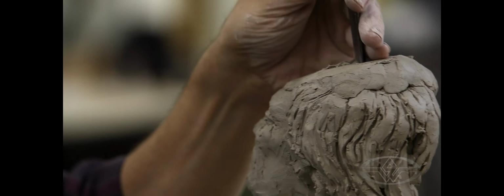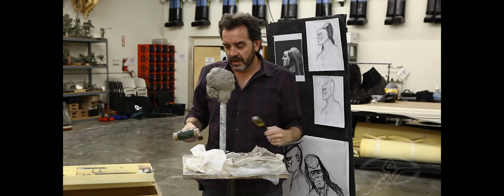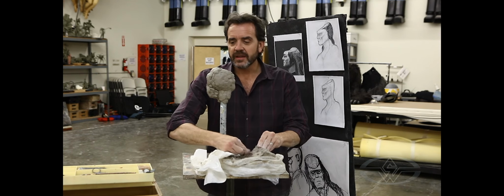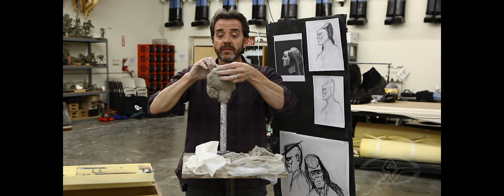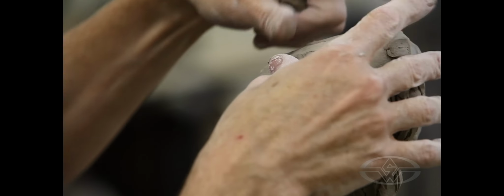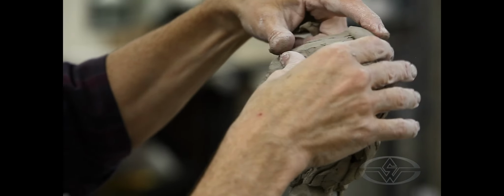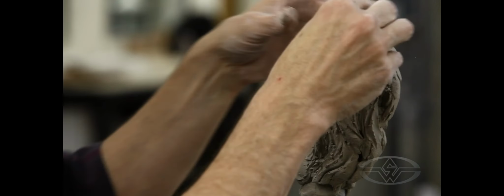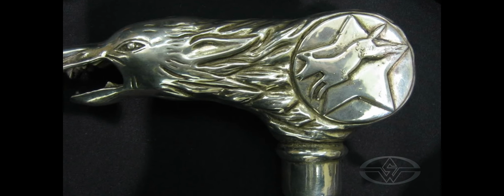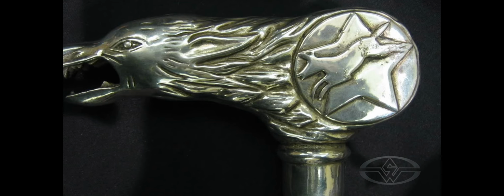The nice thing about armatures like this is you can just knock them down out of the way. When I was working for Tom Berman, his father was a tremendous sculptor, and not just doing the studio work on movies. Back in the 30s and 40s, he was the guy that sculpted the cane head, the Wolfman cane head, right? And did other very cool things all throughout his career.